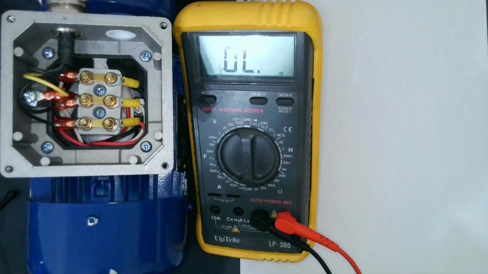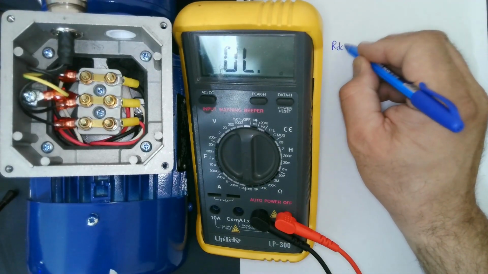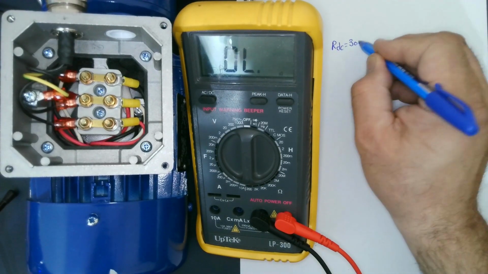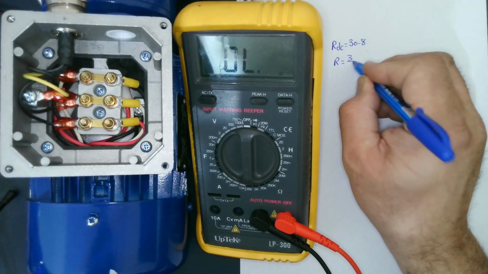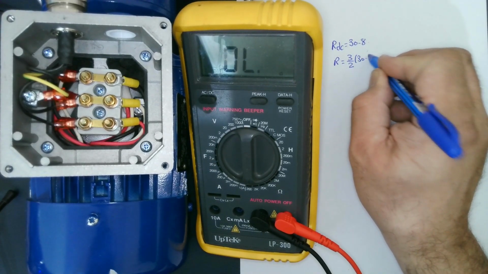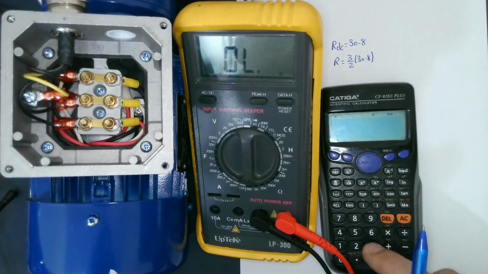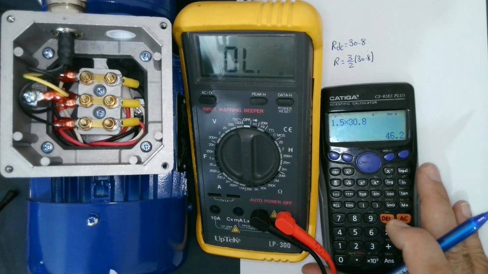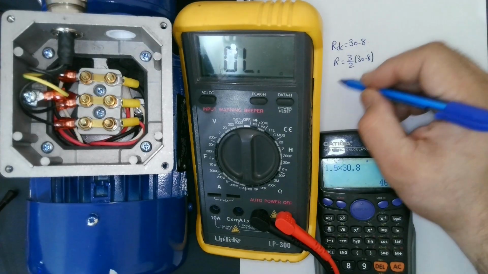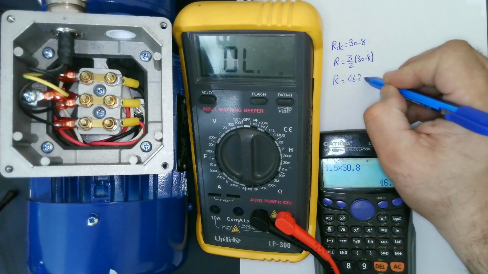So we can say that if we take R DC equals 30.8, so R we are searching for will be 3 over 2 multiplied by 30.8. Let's use our calculator here. So that one will be 3 over 2, 1.5 multiplied by 30.8. So that one gives us something like 46.2 ohm per phase. So R will be 46.2 ohm per phase.